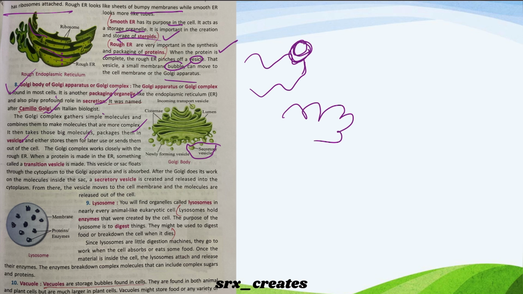Then the Golgi complex works closely with rough ER. When a protein is made in the ER, something called a transition vesicle is made, which is just forming, the transition position between formed and unformed. The vesicle or sac floats in the cytoplasm to the Golgi apparatus and is absorbed.